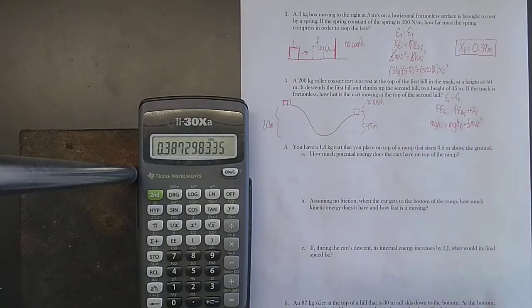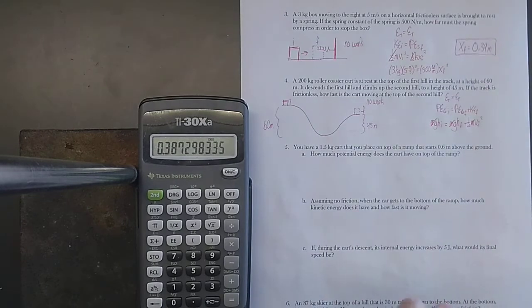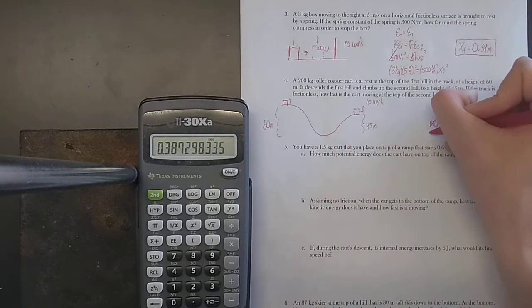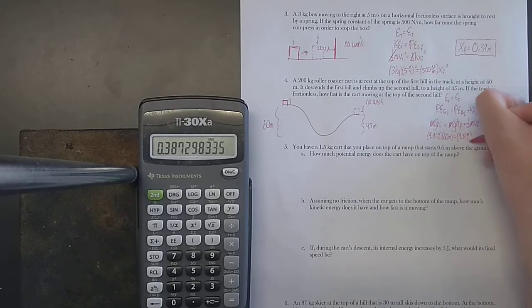There's an m in every single term. That means I can divide everything by m. They will cancel out. I can't divide g out because this term does not have a g in it, unfortunately. So I'm left with 9.81 meters per second squared times 60 meters equals 9.81 meters per second squared times 45 meters plus 1/2 v_f squared.